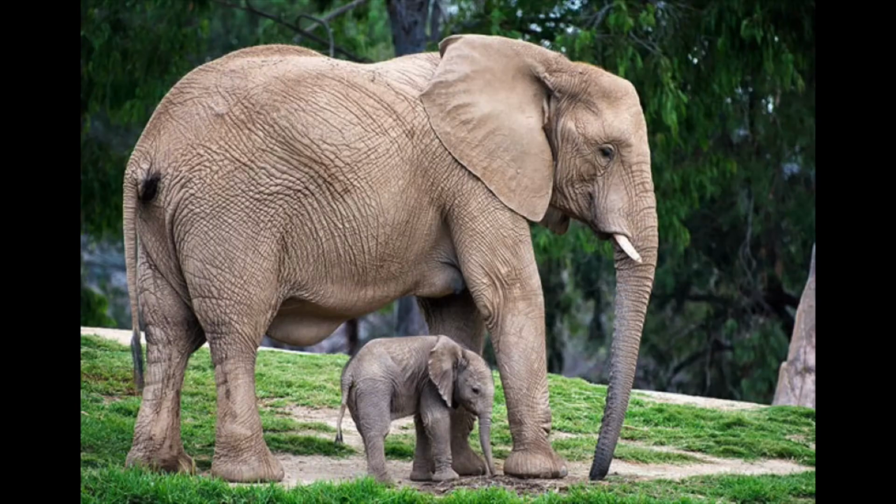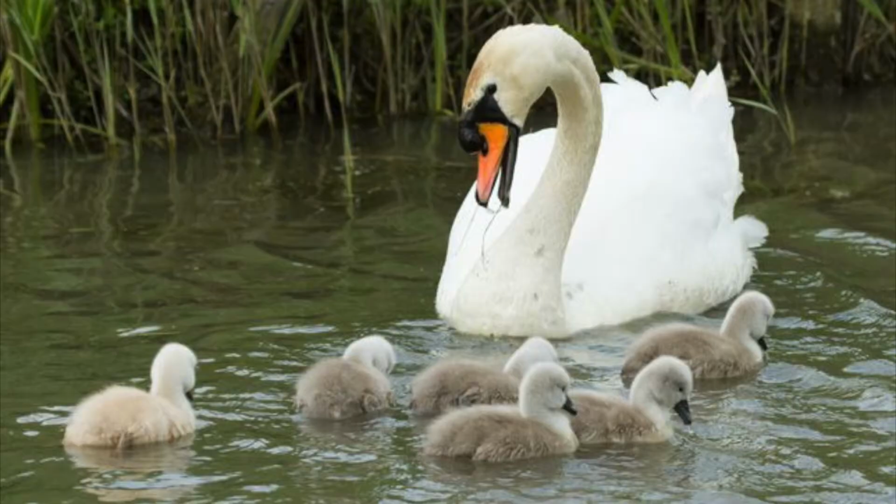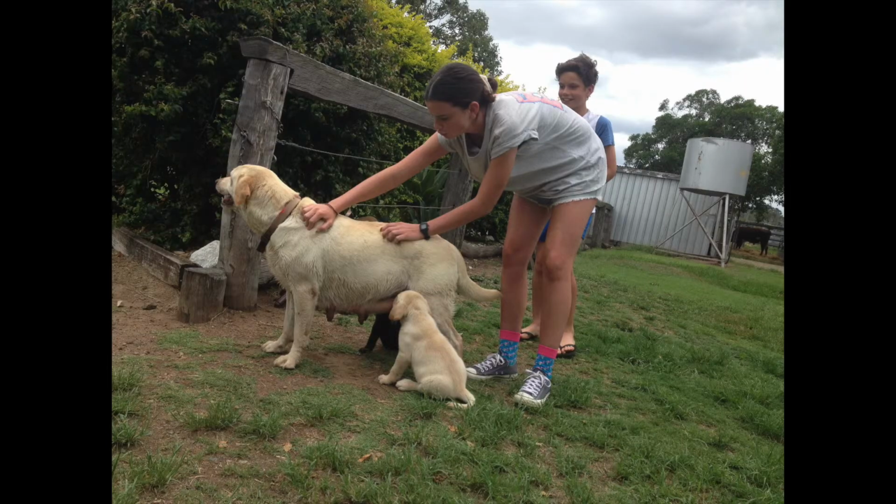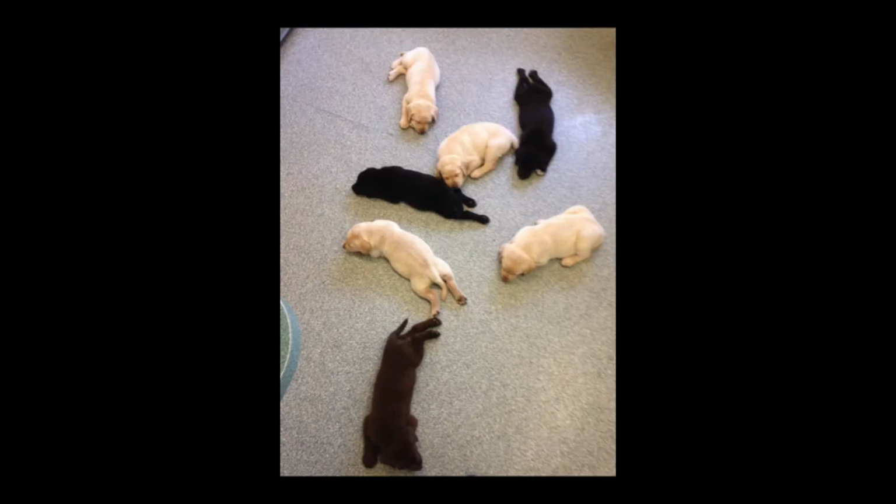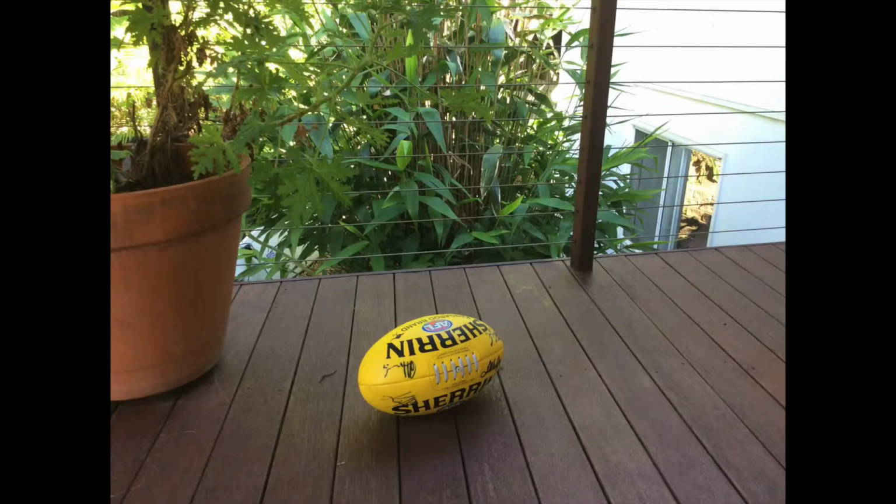Reproduction. Does it have babies or make copies of itself? Here is the dog as a little puppy with its mother and brothers and sisters. The ball does not have parents or brothers and sisters.